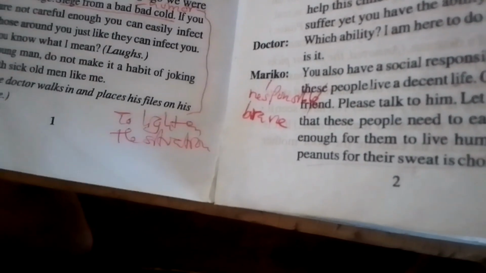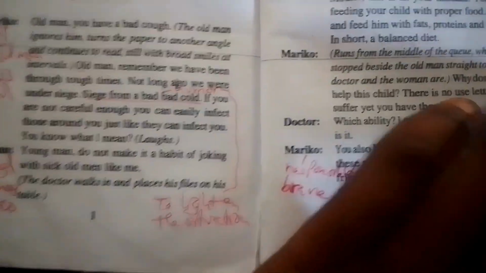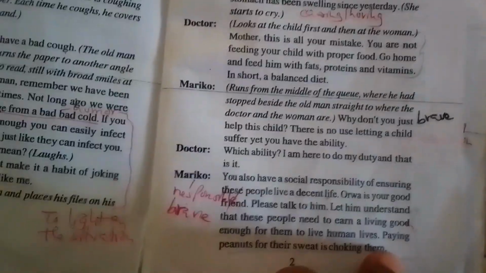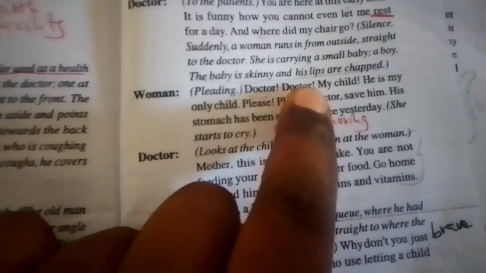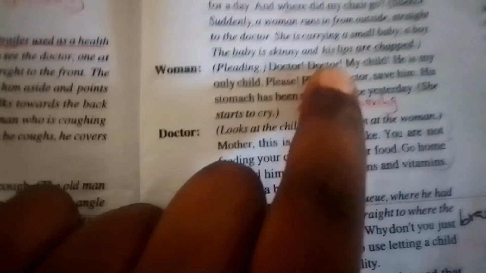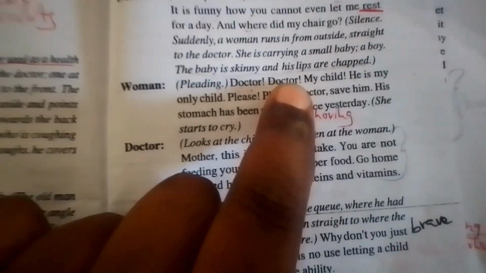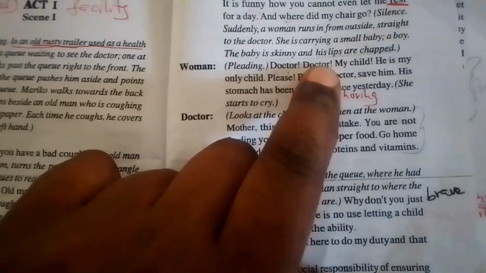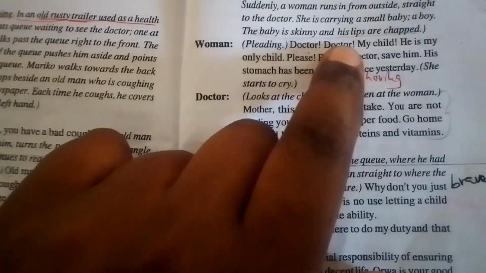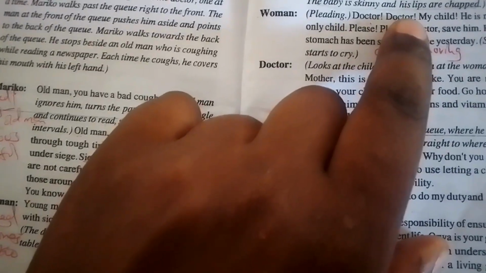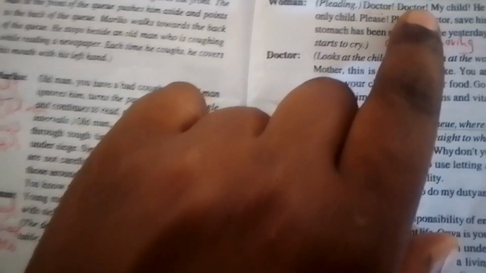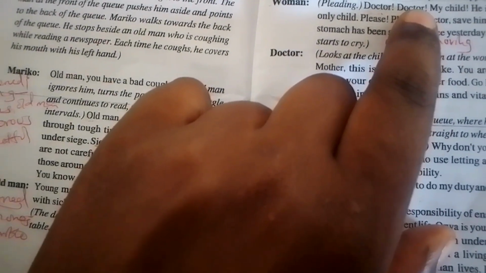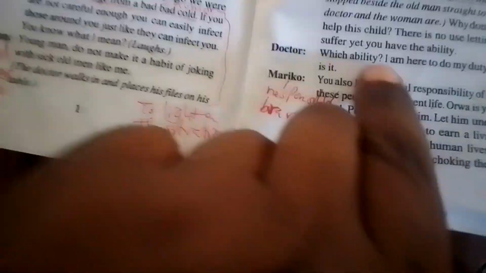And then I don't know where there are styles. I think there is a style of, let me see, you can identify them here right now. There is repetition here. Look at the word doctor. That is repetition for emphasis. Repetition is used to create emphasis, and also to show the desperation of the woman, how the woman is desperate. Okay, and then there is rhetorical questions. I think there is a rhetorical question here. Let me see.